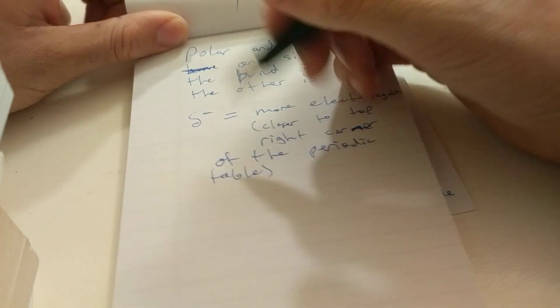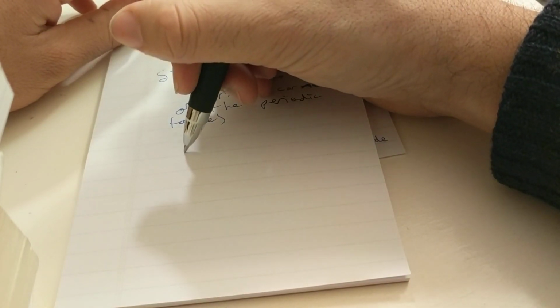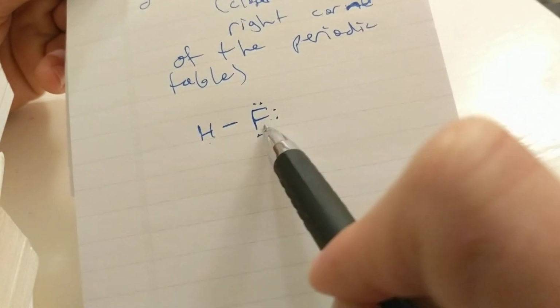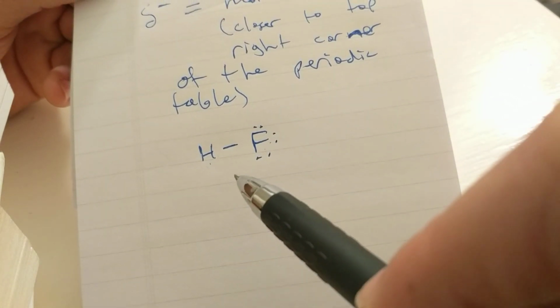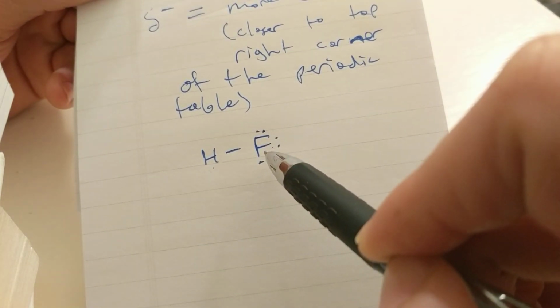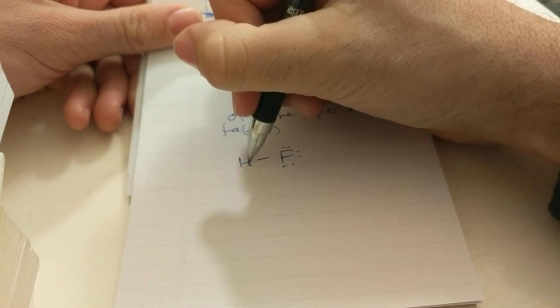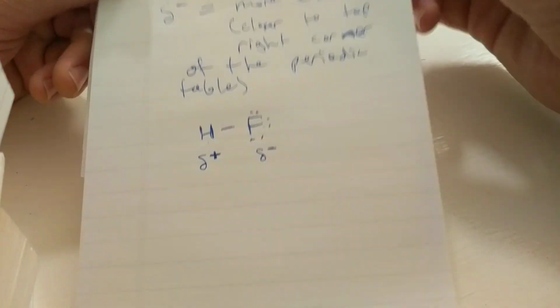The other end of the bond will be slightly positive. For example, if you have H and F, which one of these two is more electronegative? Pause it right now. Put what you think in the comments below. Okay, yes, it is fluorine. Very good. So this one is slightly negative, and this one's slightly positive.